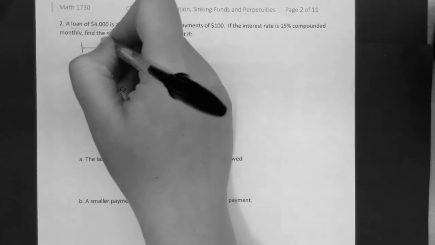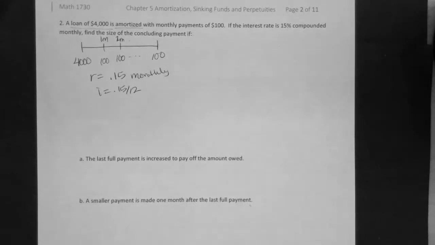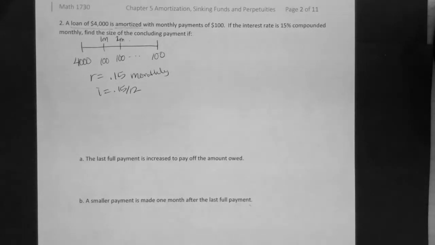And again, this is monthly, so first payment happens 1 month later, then 2 months later, and on. Now, notice here in this problem, we're not told how long we make those monthly payments. So we have to figure out how many monthly payments of $100 that we need to make. So that's our finding the time part. Now we did problems similar to this again in chapter 4.